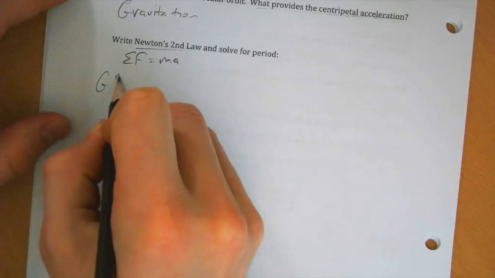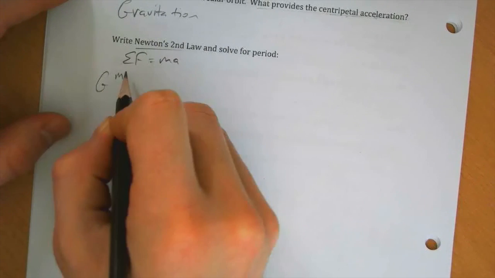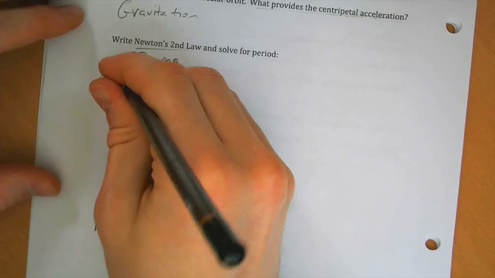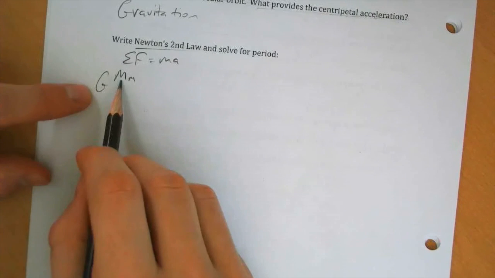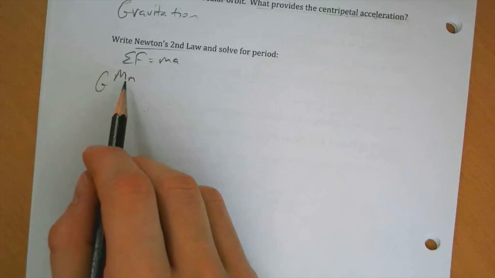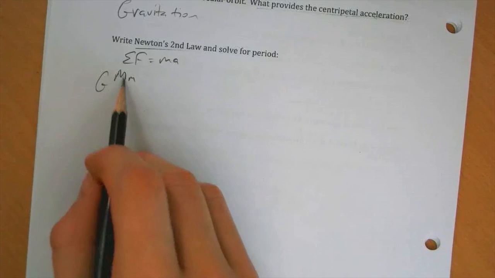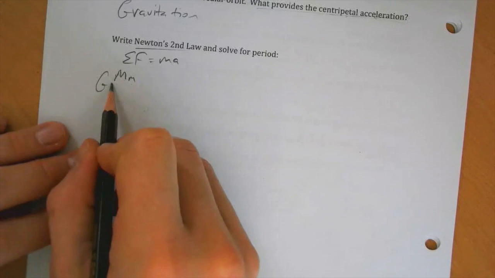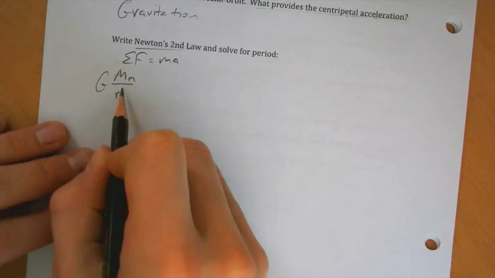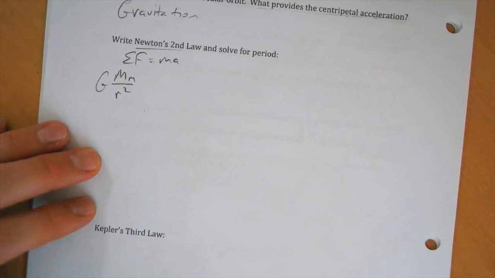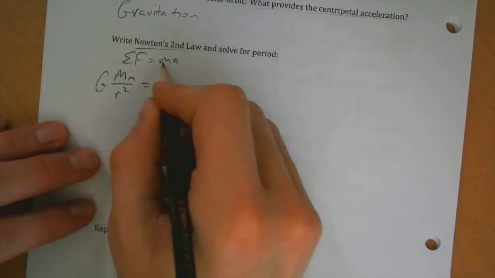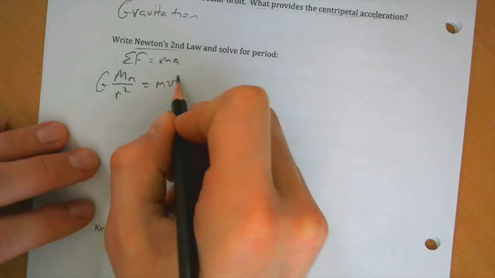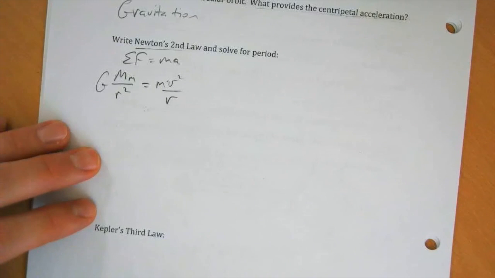G, and a lot of times we use this notation, big M, little m. Big M being the sun in the case of planets, or just the more massive object, the one that's being orbited, and little m being the one that's orbiting. So the force is G times the product of the masses over radius squared. Mass times acceleration. Since it's circular motion, acceleration is centripetal acceleration, v squared over r.